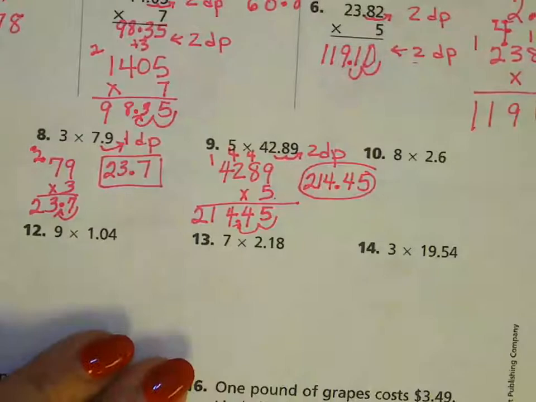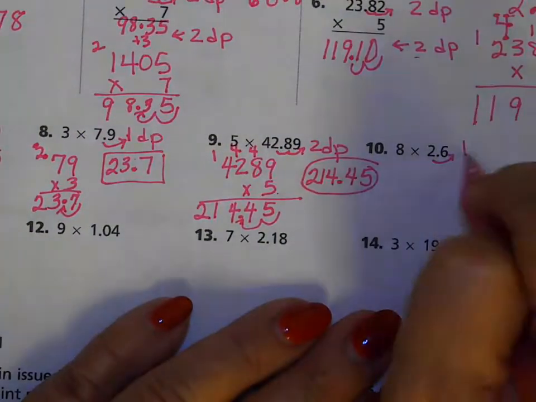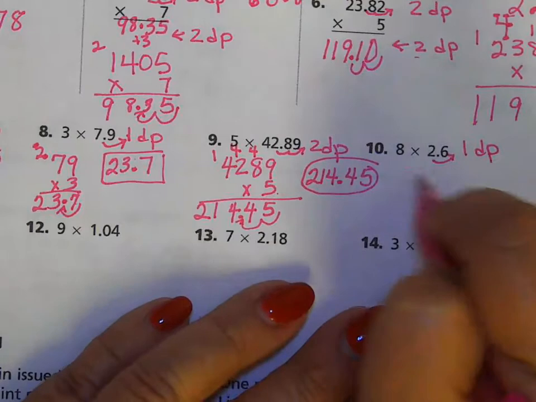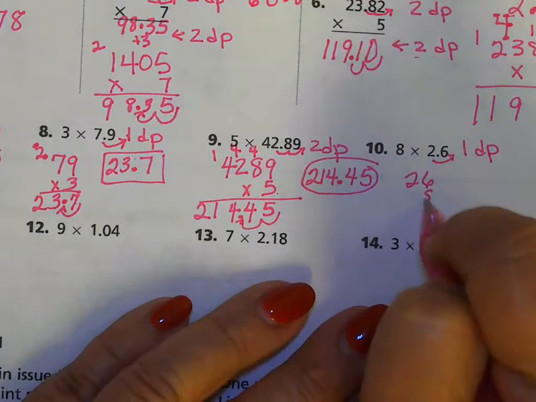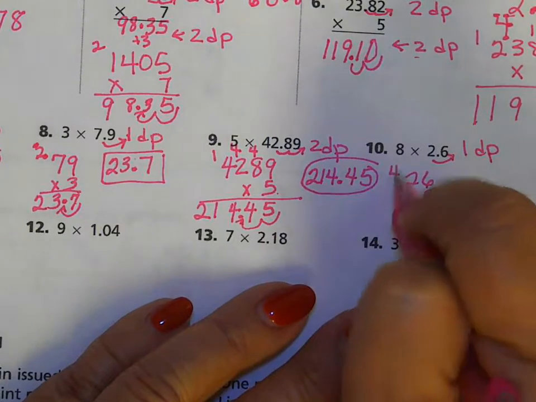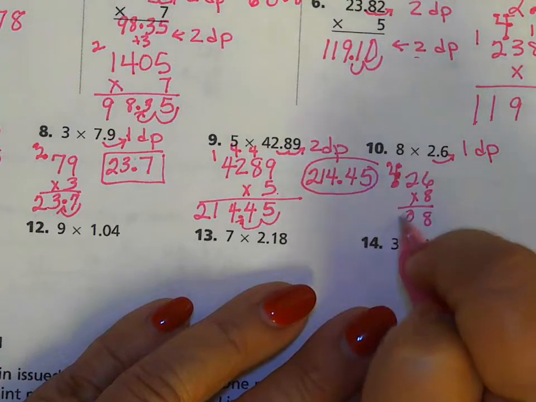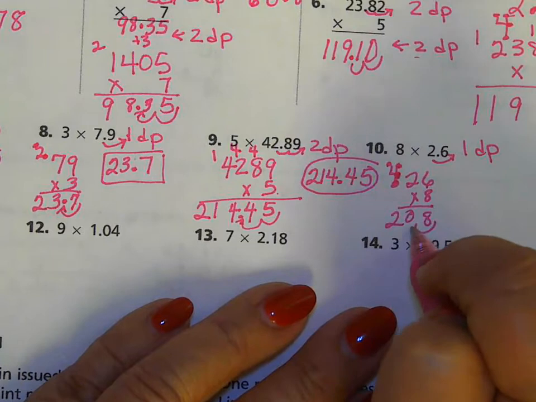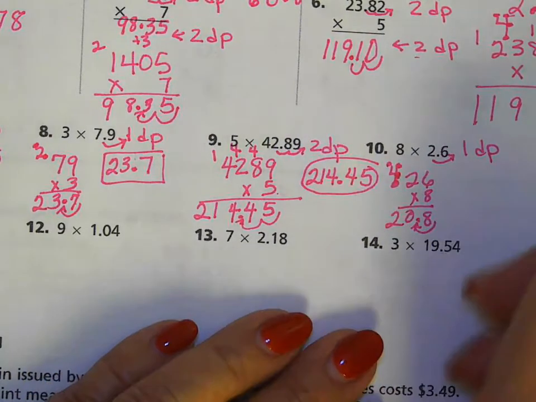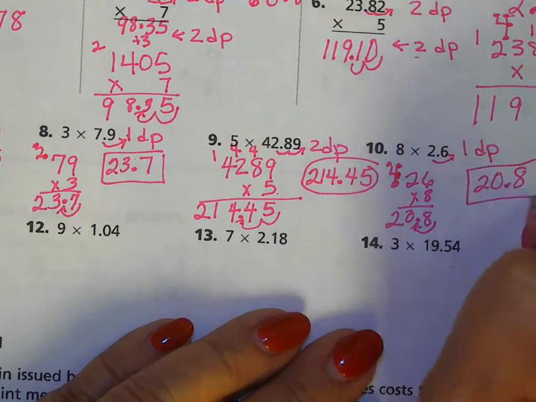So looking at number 10, you're going to move it out 1 decimal place. I'm going to think of it as being 26 times 8. 6 times 8 equals 48. 8 times 2 is 16, 17, 18, 19, 20. I'm moving it back in 1 spot. The answer is 20 and 8 tenths.